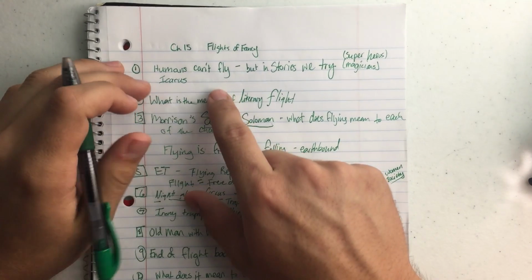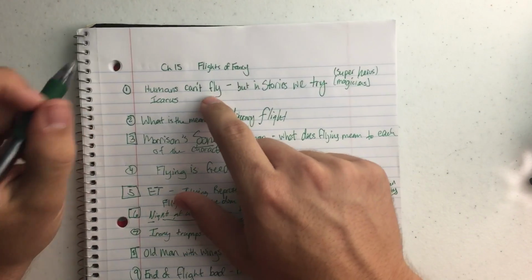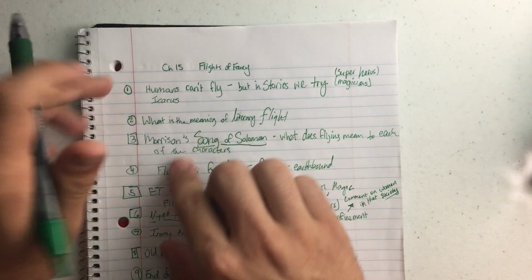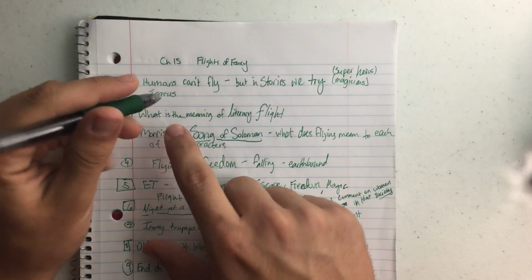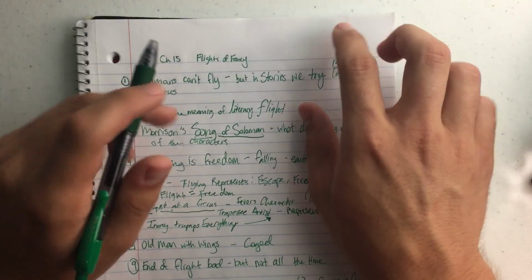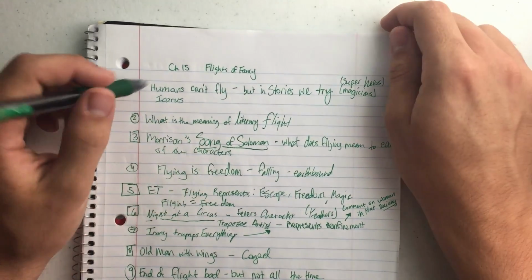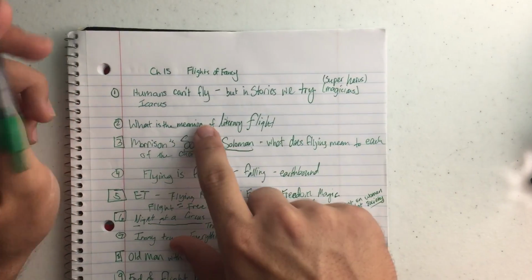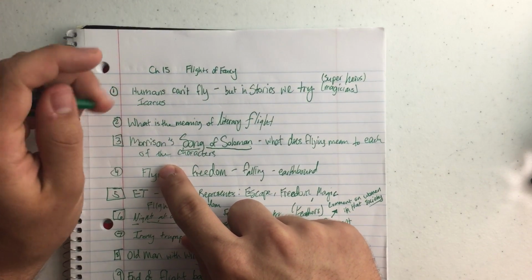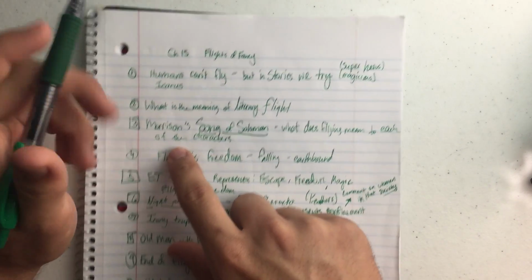Today I'm talking about chapter 15 of How to Read Literature Like a Professor, Flights of Fancy. Foster opens the chapter with a story. We're talking about how humans can't fly, but in a bunch of stories that we make up, like superheroes and stuff like that, we have tried very hard, going back to Icarus and the Greeks getting to fly.